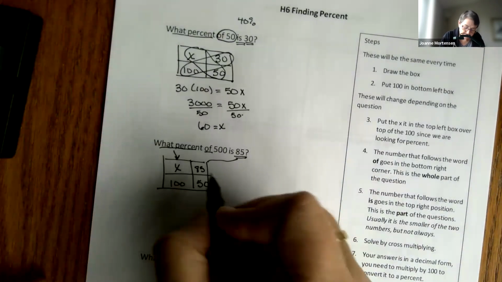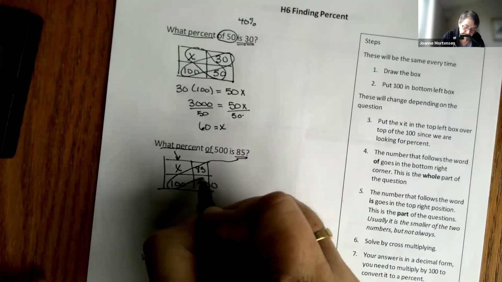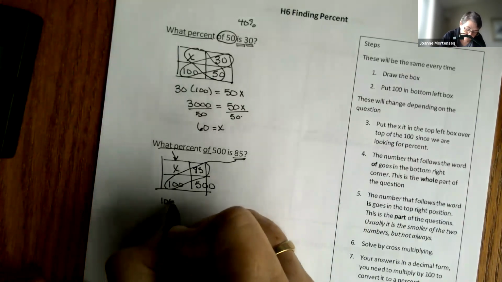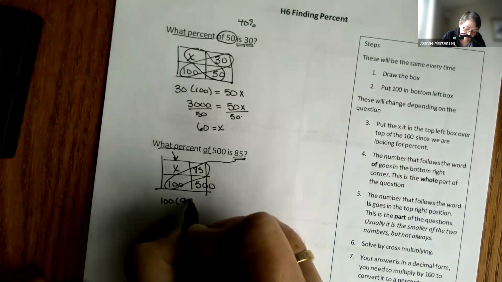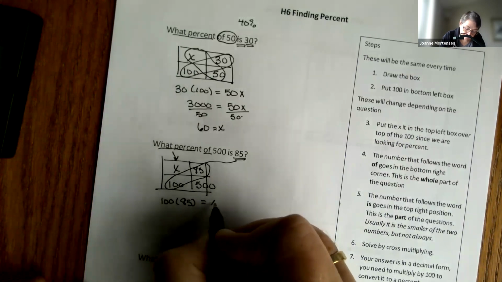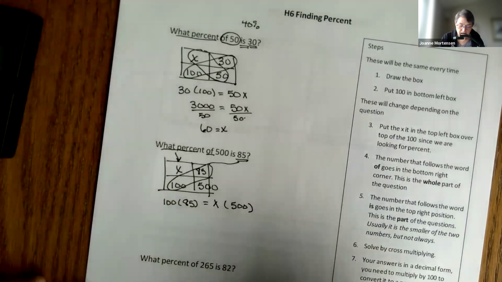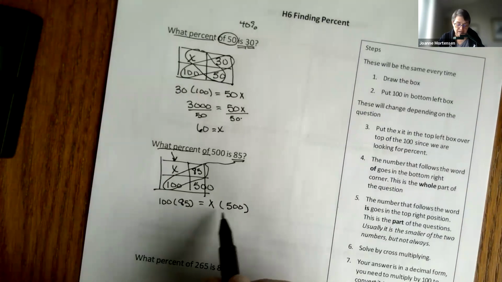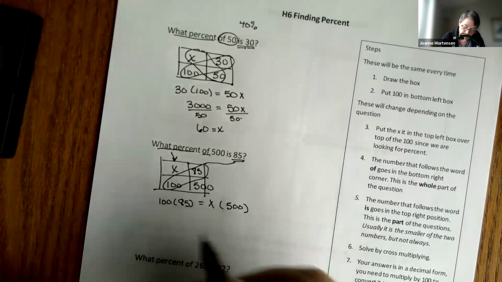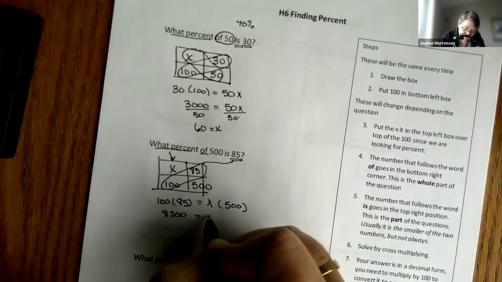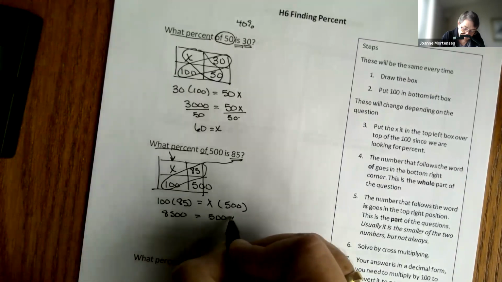All right. 100 times 85. Oh, oopsies, no. I went, oops, it doesn't matter the order. So this is going to give me 8,500 is equal to 500x.